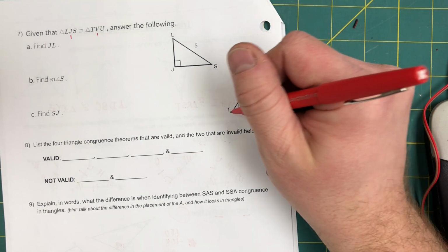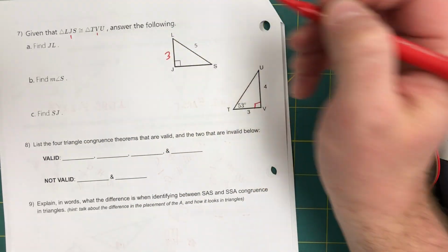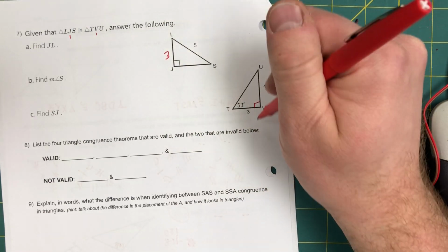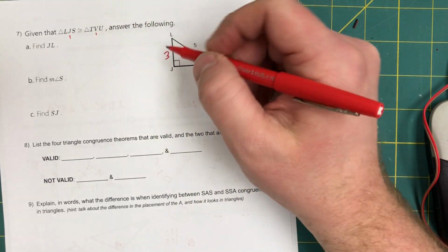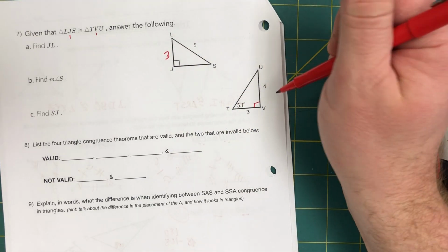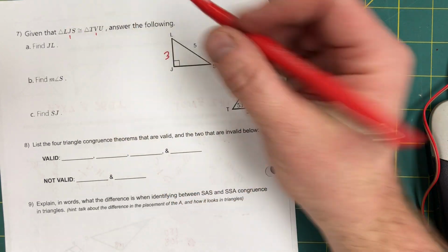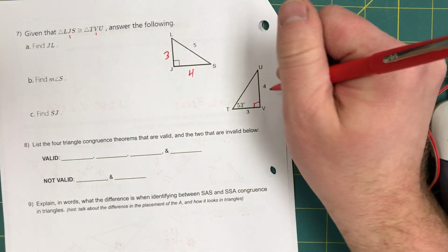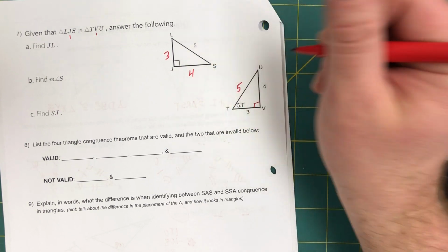Let's see. TV is 3. TV is the first two, so that means LJ is 3. And this one, like that looks shorter, but it's so much better for us to track the letters and make sure that we're actually putting them in the right spot. So UV is 4. That's these last two, so that's JS. Yeah, okay. So 3, 4, and 5. 3. Oh, and then this UT and LS are the same.